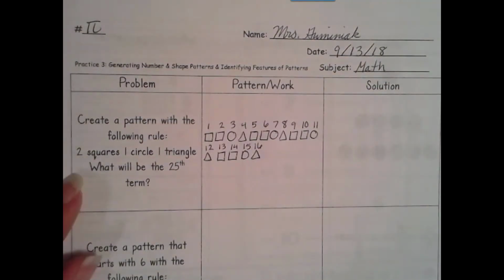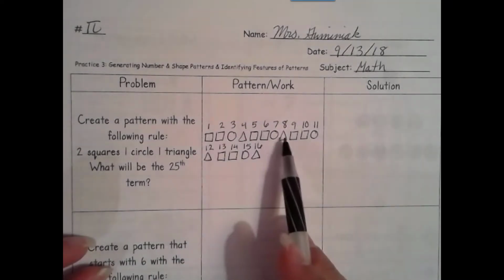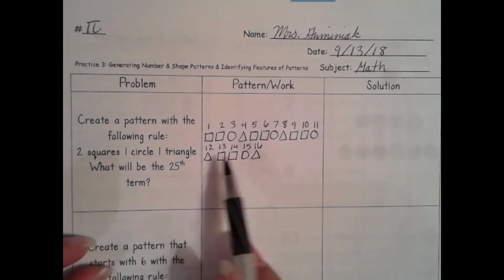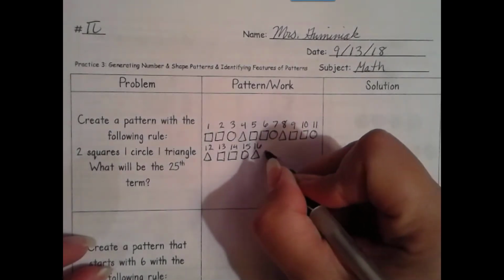So I'm still following the pattern of 2 squares, 1 circle, 1 triangle. If you look, we get the multiples of 4. 4, 8, 12, 16. So the next one will be 20.